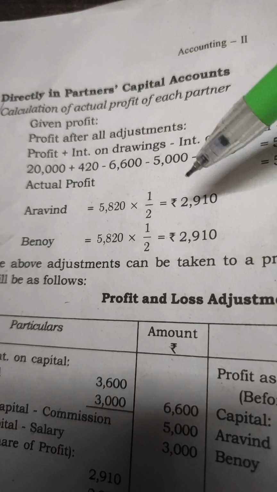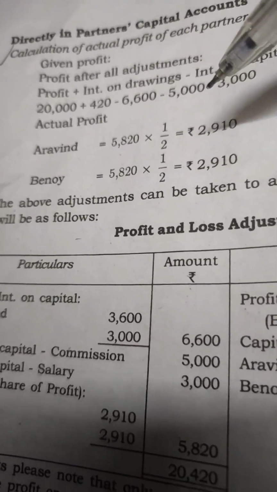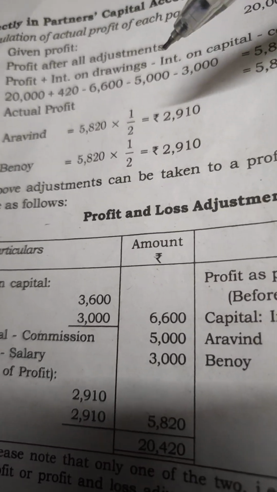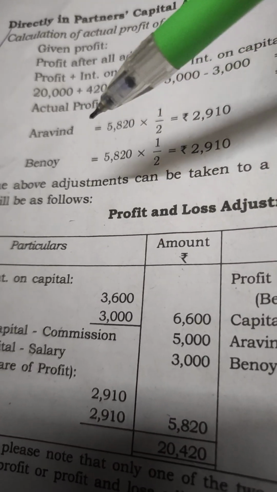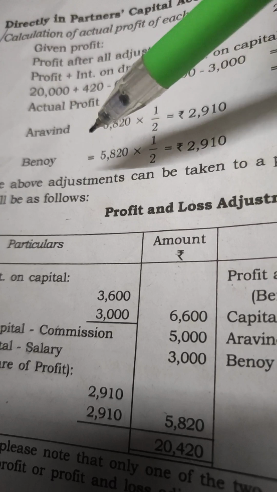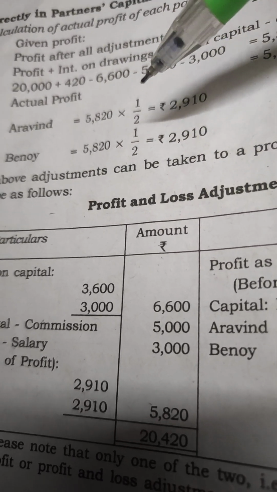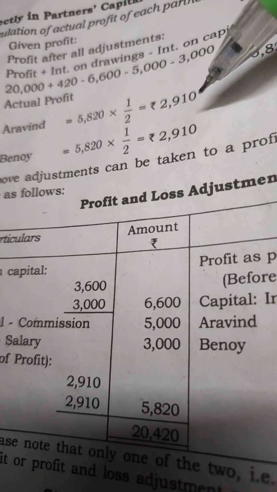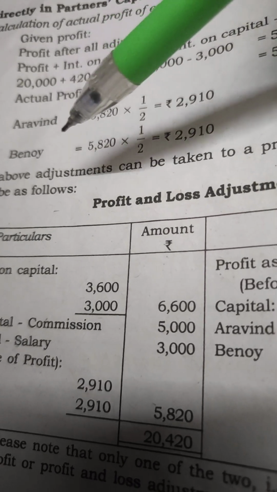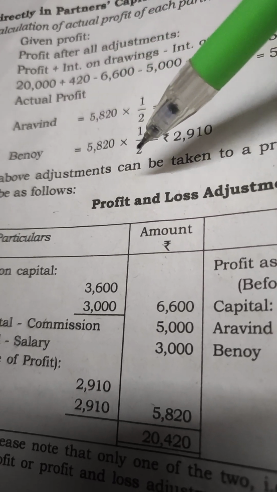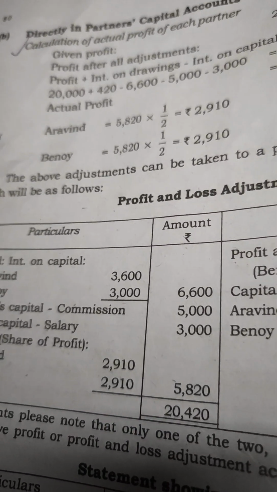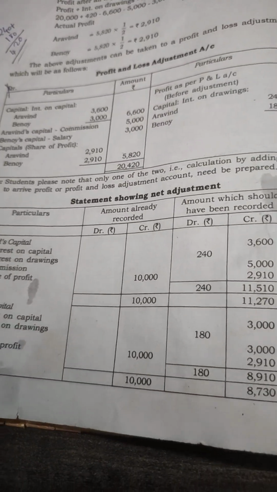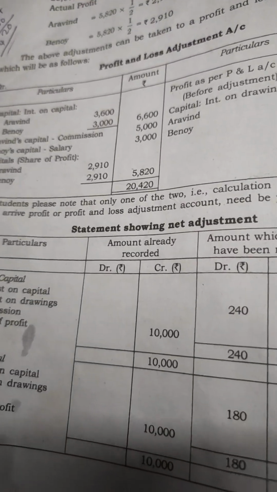This actual profit has to be divided between the partners equally. It's given in the question that profits and losses are shared equally. So Arvind's actual profit is 5,820 into 1 by 2, that is 2,910. Same goes for Binoy. 5,820 into 1 by 2 gives 2,910.